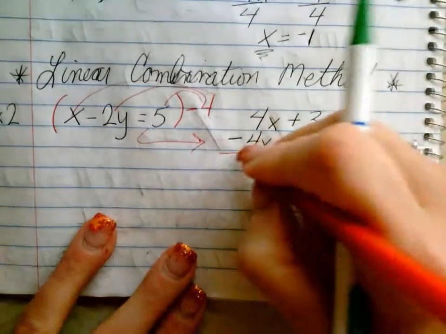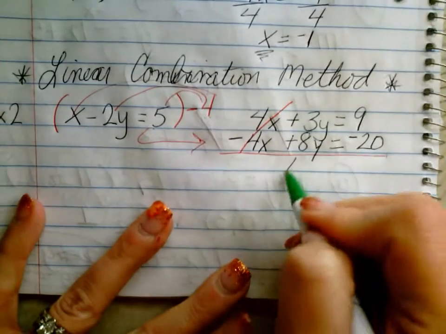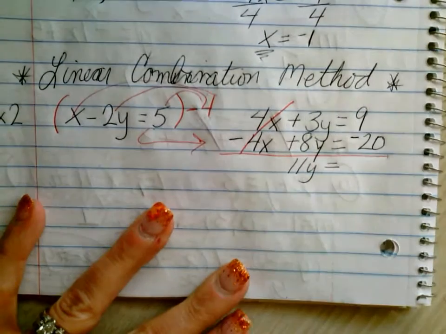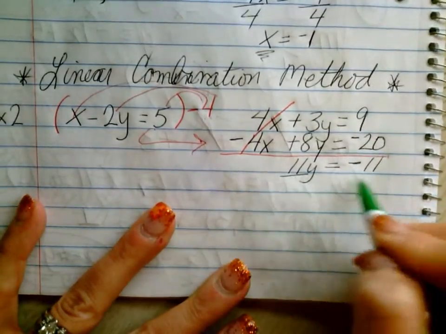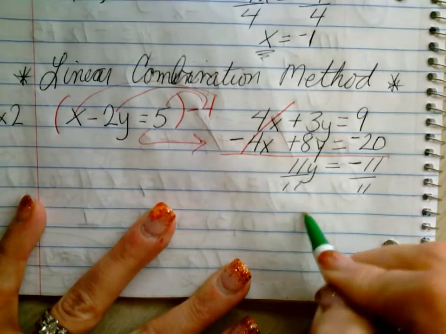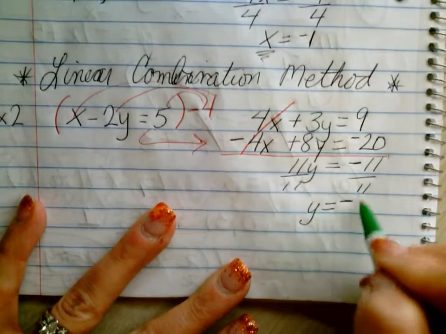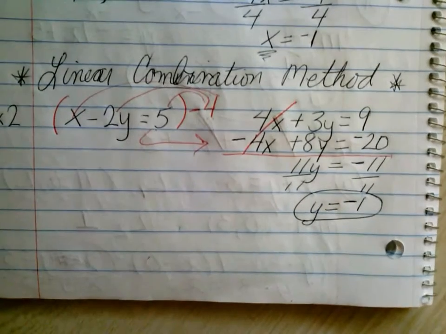These guys cancel out. 11y equals negative 11. Therefore, y equals negative 1. I'm not done though, people.